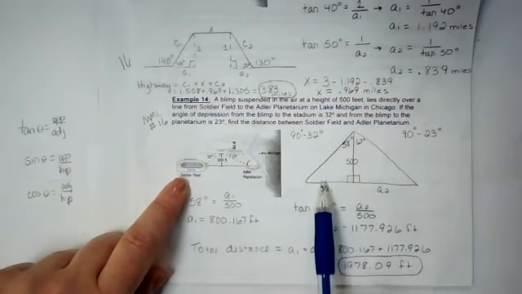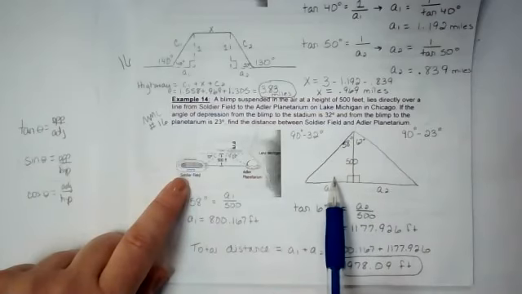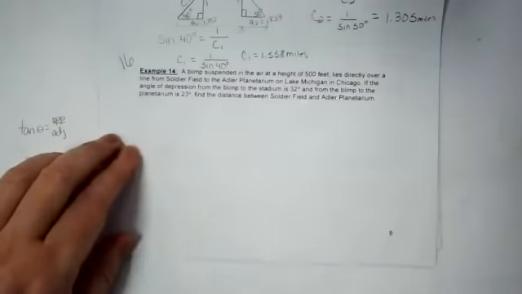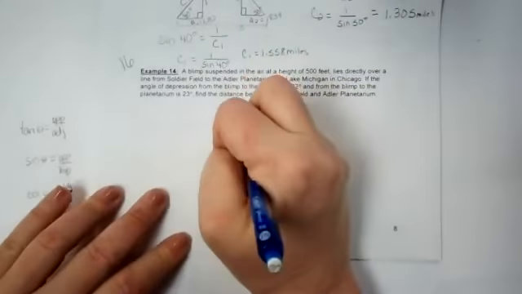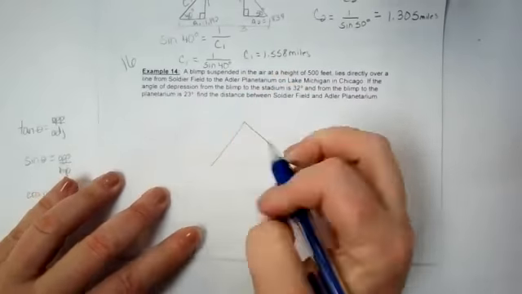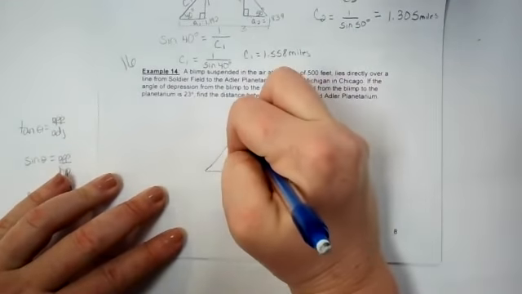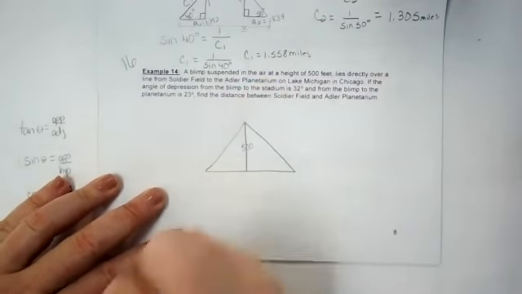So all we're doing is creating a giant triangle. We're cutting it in half since we know the height is 500, and then we have 2 right triangles. Okay, so let's do that. All right, here we go. I'm going to make a big triangle. Probably should have made it bigger than that, but I didn't. And we know this height here is 500.